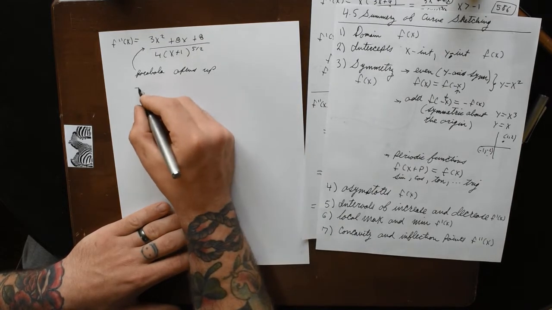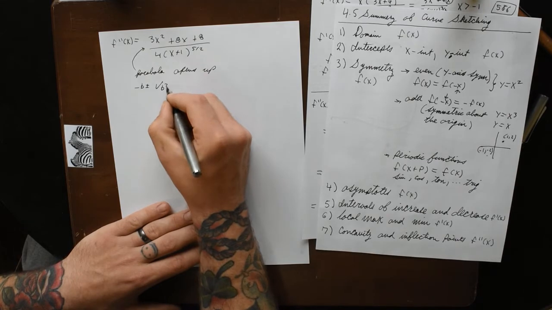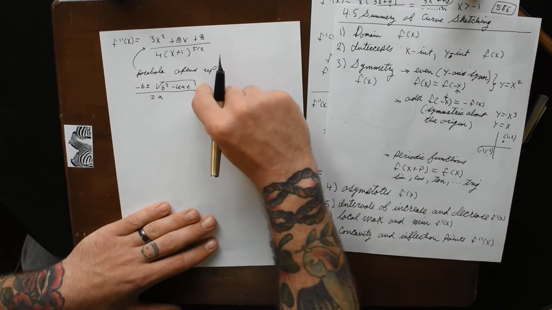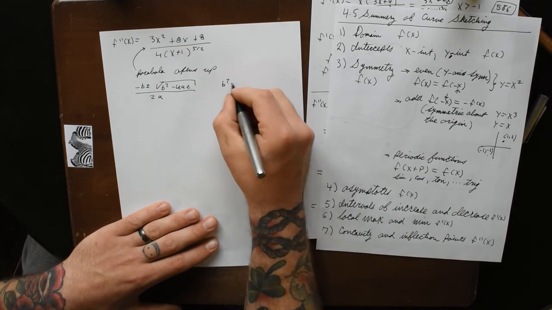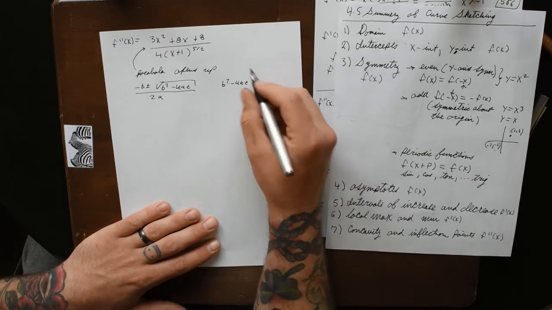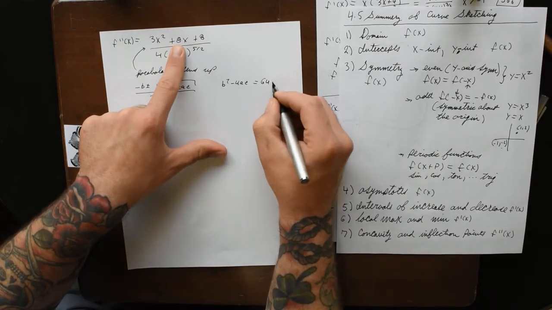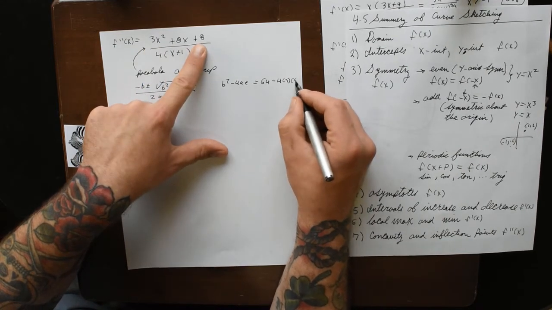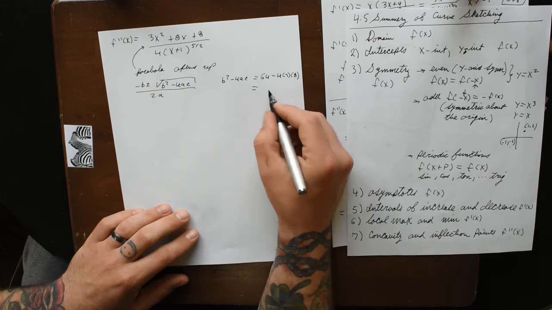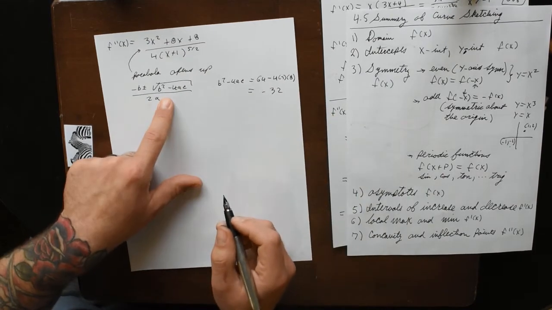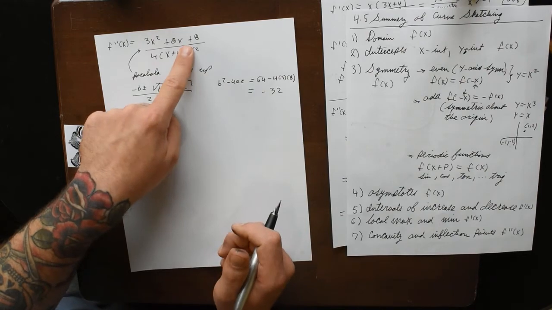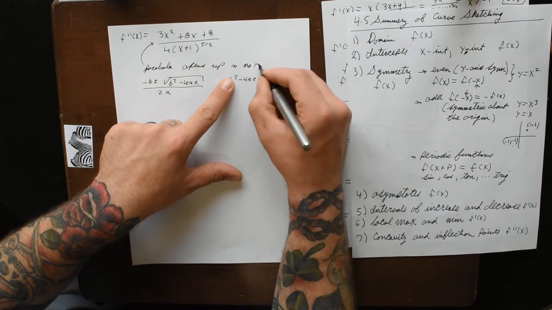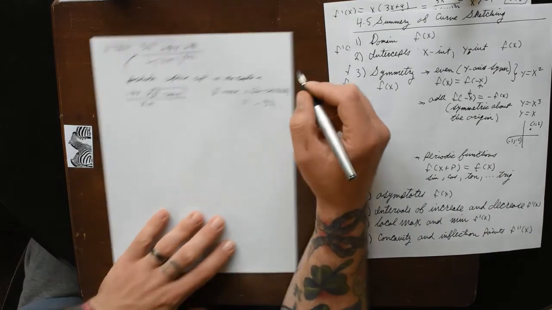And from the quadratic formula, they call this thing the discriminant. b squared minus 4ac is equal to b squared minus 4 times a times c, which is equal to negative 32. Since we can't take the square root of a negative number, we know this thing has no roots. Parabola opens up, no roots, always positive.